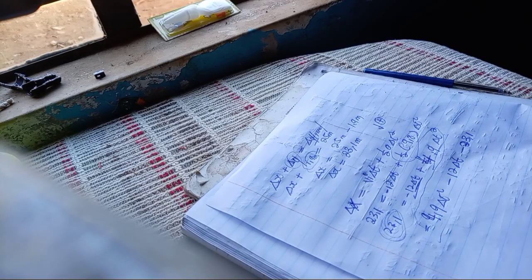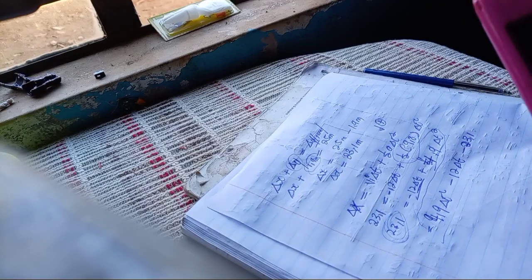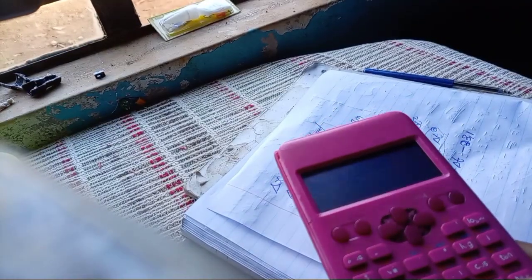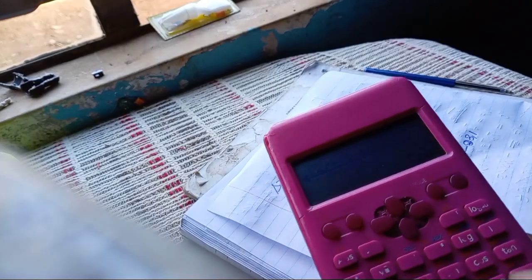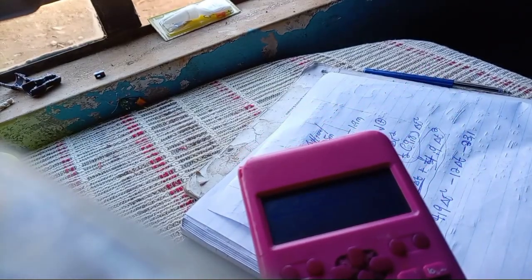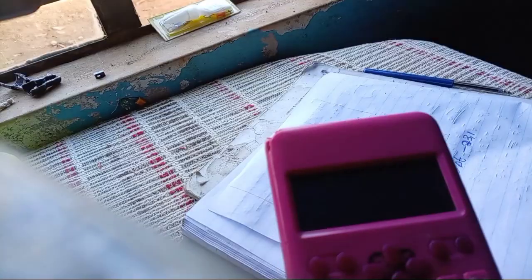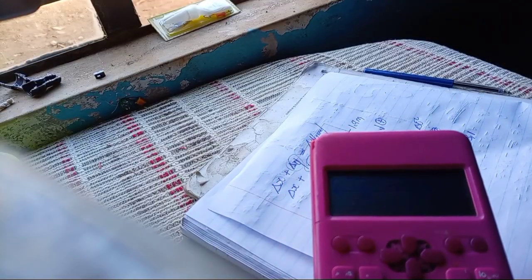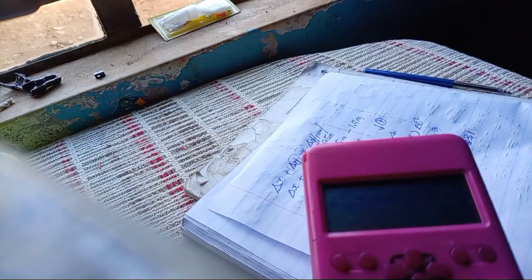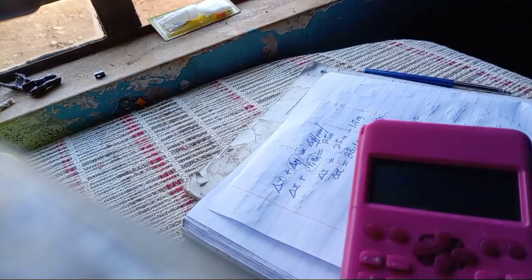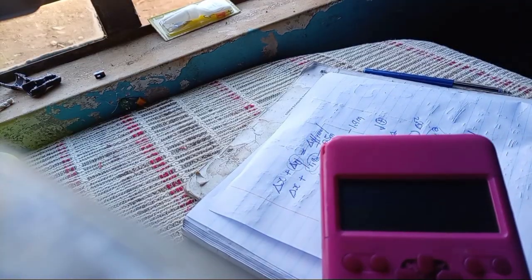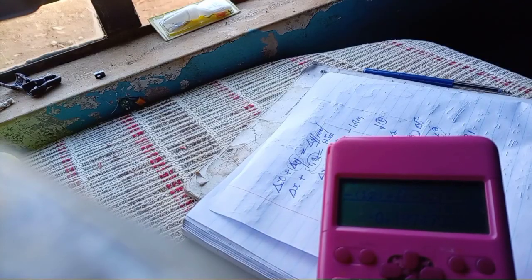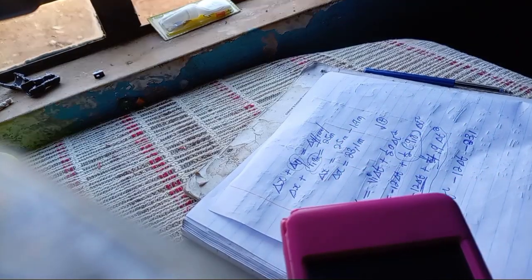So we're going to use this: 12, plus, 12 squared, minus 4 times 4.9 times negative 23.1, over 2 times 4.9.